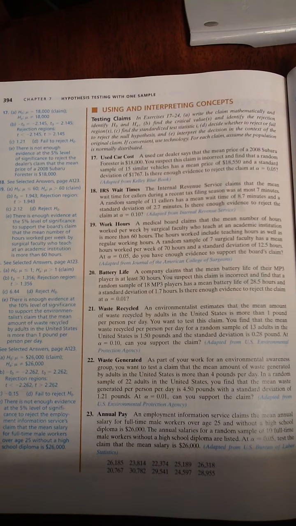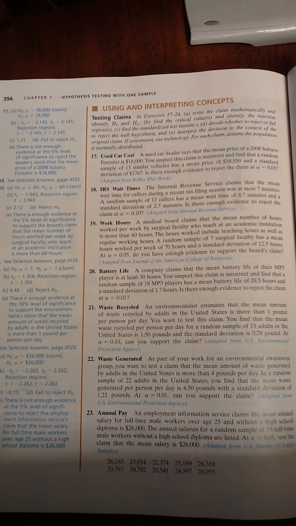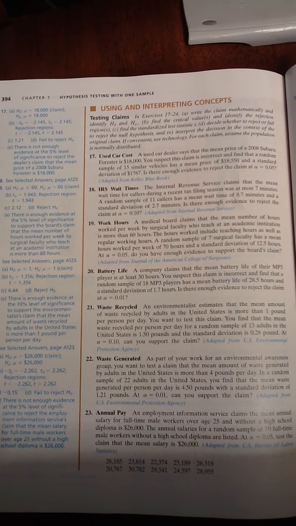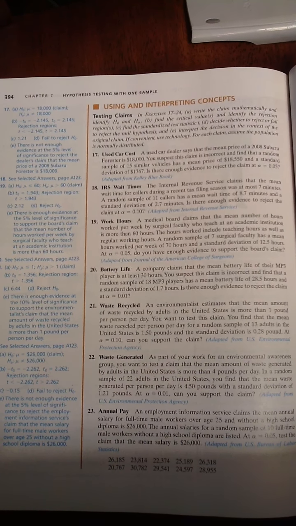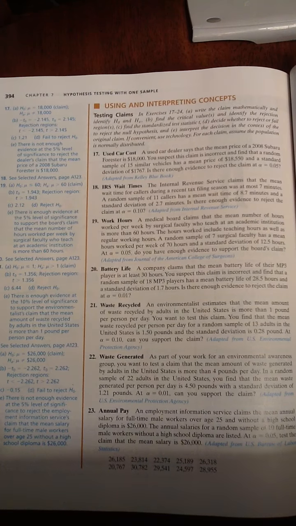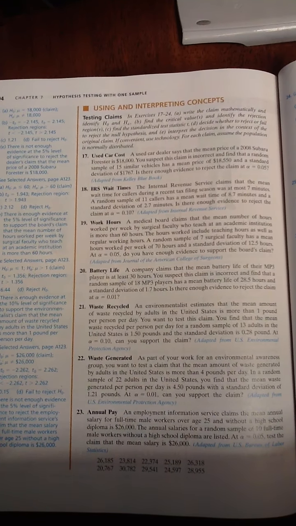On 7.3, we'll be using a hypothesis test based on a smaller sample, and by small we mean less than 30. I'm going to be going through an example in your book on page 394, and the problem is number 20, and it's the battery life. So I'm going to focus in on that right at the moment.